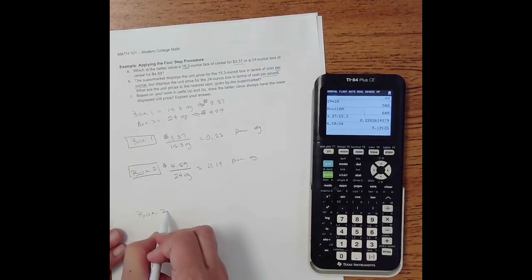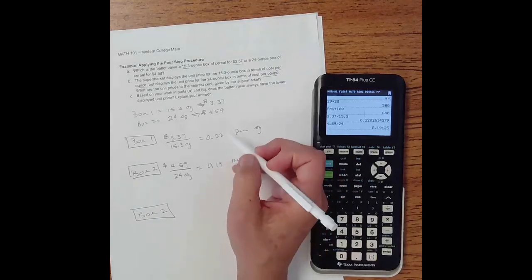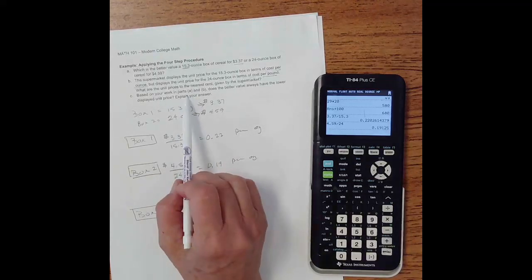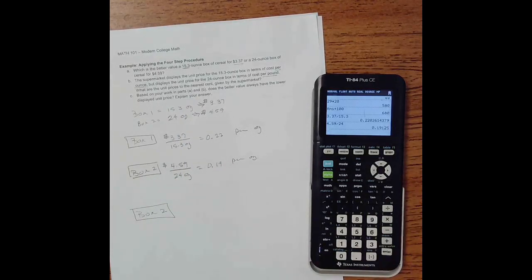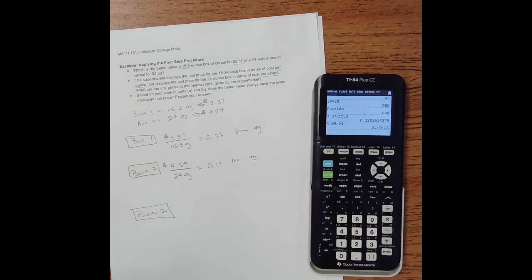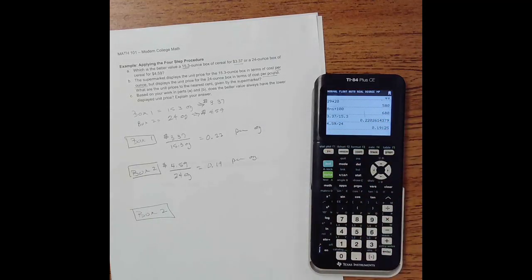And again, in some of your problems you might be asked by how much. And so the difference between those two would just be the subtraction of that. And so based on your work from parts A and B, does the better value always have the lower displayed unit price? And so in this case, no, they wouldn't, because when you do the different problems, you have to check to see that you're using the same units.